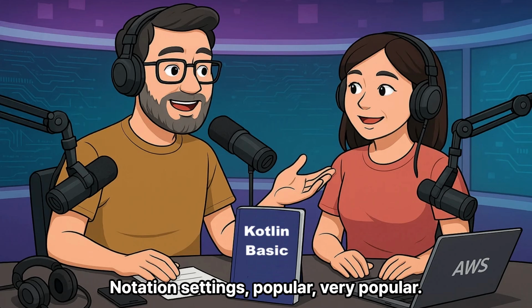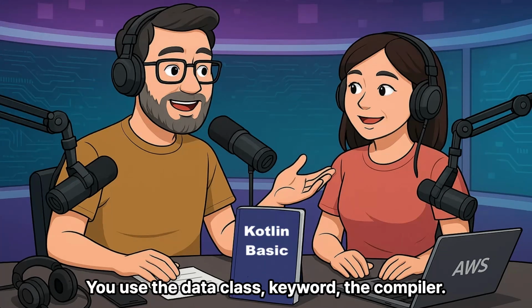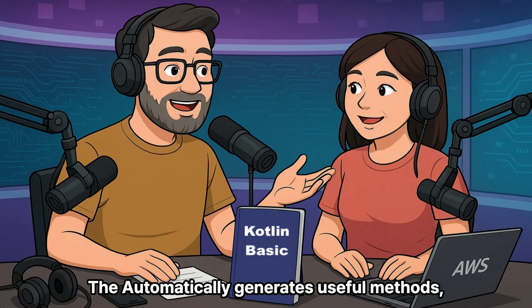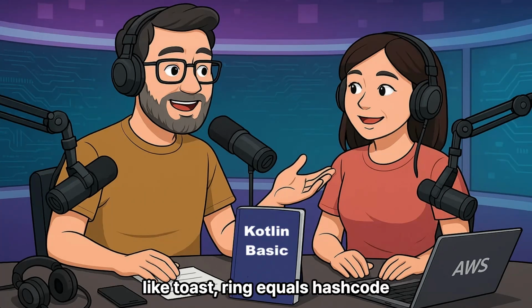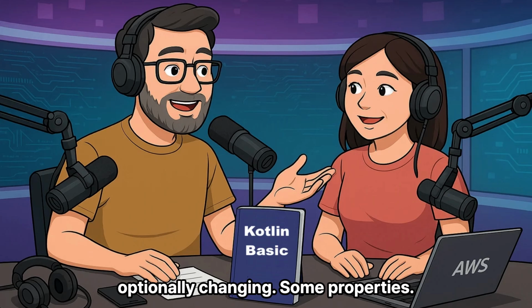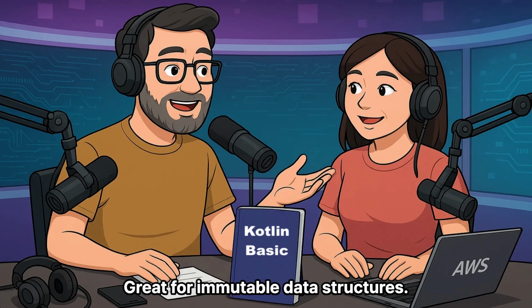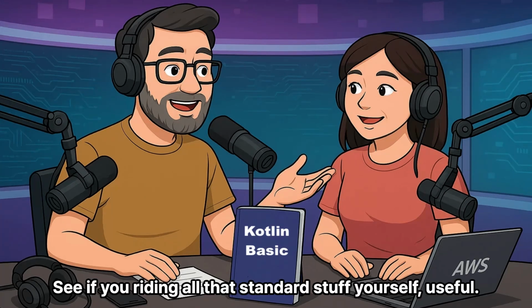Simple enough. What about data class? That seems popular. Very popular. You use the data class keyword. The compiler then automatically generates useful methods like toString, equals, hashCode, and a really handy copy method. Yeah, it lets you create a copy of an instance, optionally changing some properties. Great for immutable data structures. Saves you writing all that standard stuff yourself.